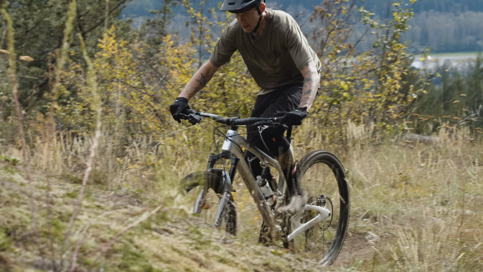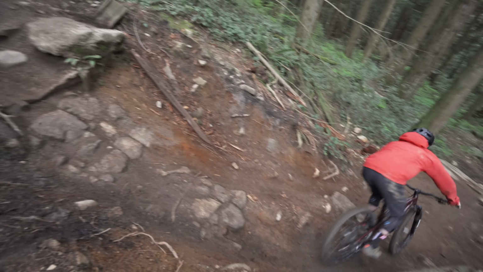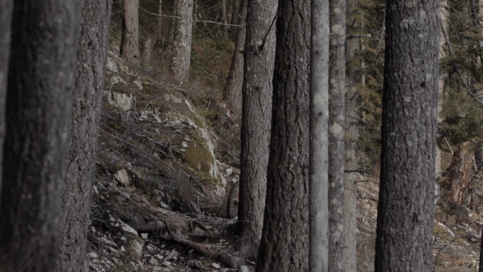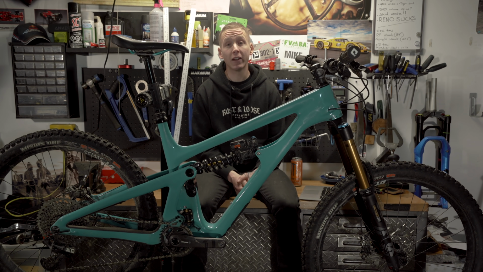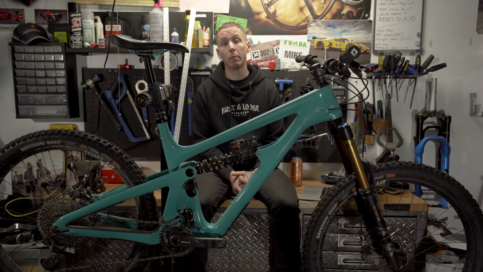Well, a big takeaway here is that there's no such thing as the perfect geometry. Despite what some of these companies are telling you, geometry is all over the board, and what one person likes, it's not the same as another person. So there you have it, modern mountain bike geometry in a nutshell. More versatility and way more capability.